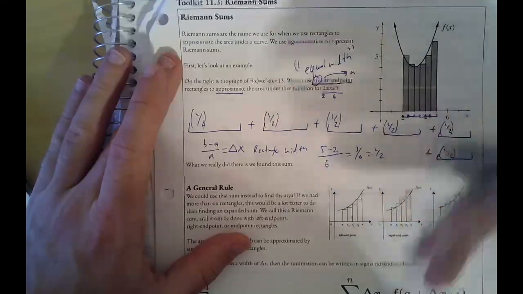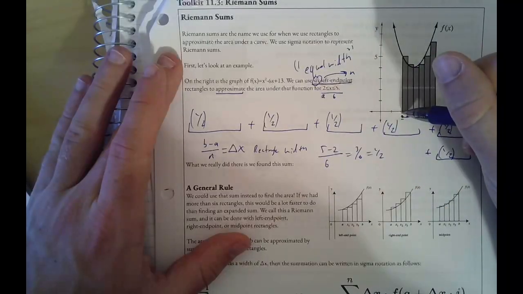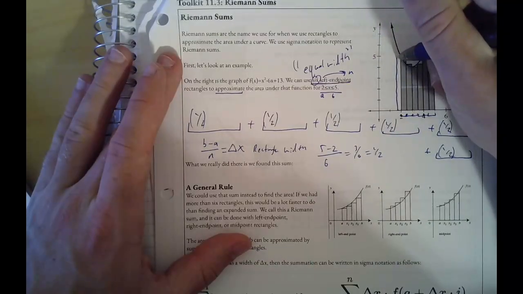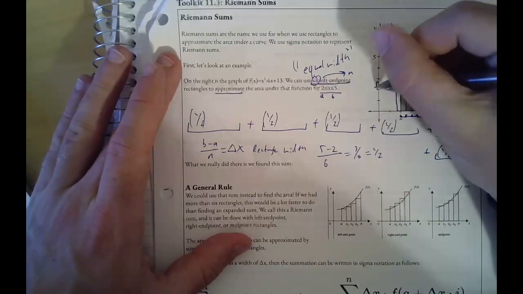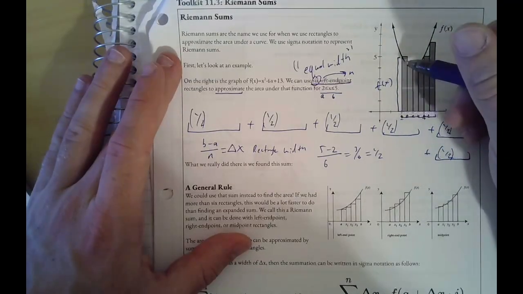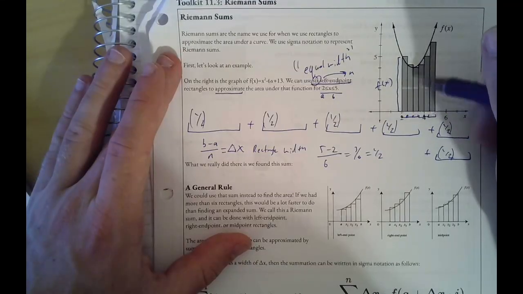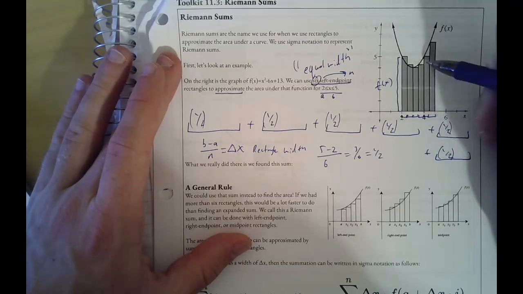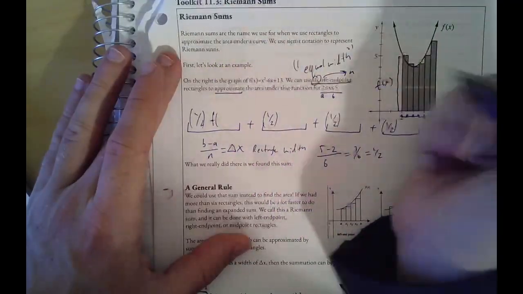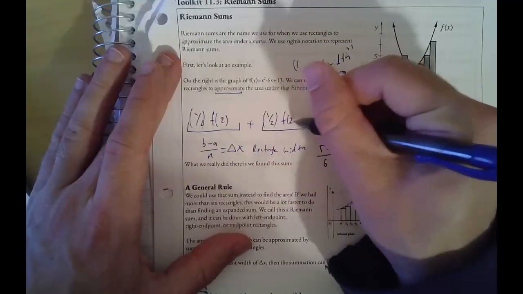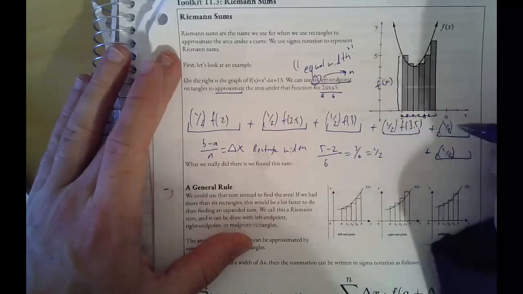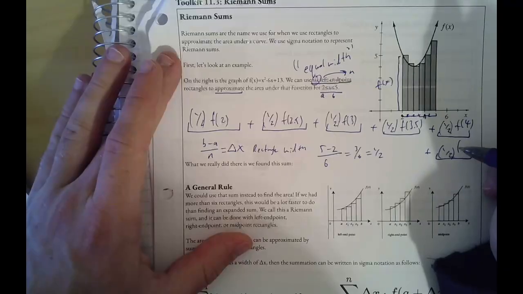We want the exact. Well, how do you get the exact? Well, we know the x value right here, right? And the height of this is the y value. It's f of x, where x is changing, right? So this is f of 2, and this is f of 2.5, and this is f of 3, this is f of 3.5, f of 4, f of 4.5. And that's what we put here. So we'd start with f of 2, then f of 2.5, then f of 3, then f of 3.5, then f of 4, then f of 4.5.